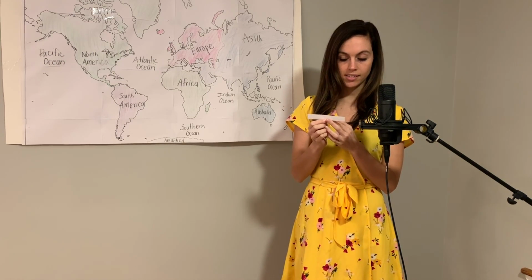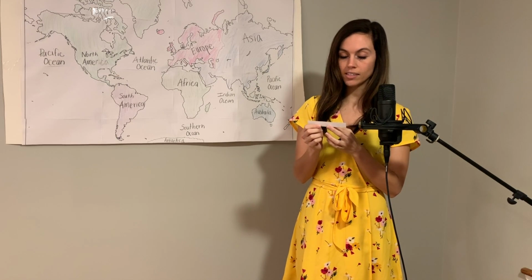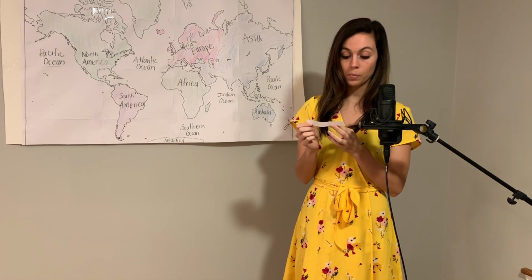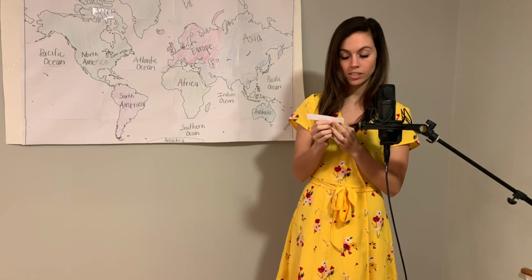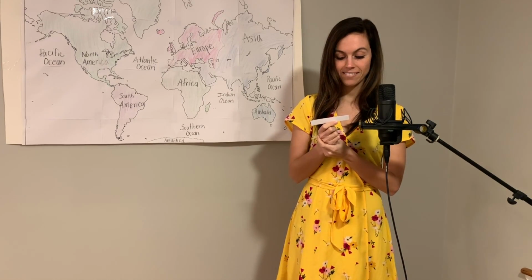Okay, this continent is the birthplace of many religions, including Hinduism, Islam, and Buddhism, just to name a few. What continent might this be? Asia? Yes, good.